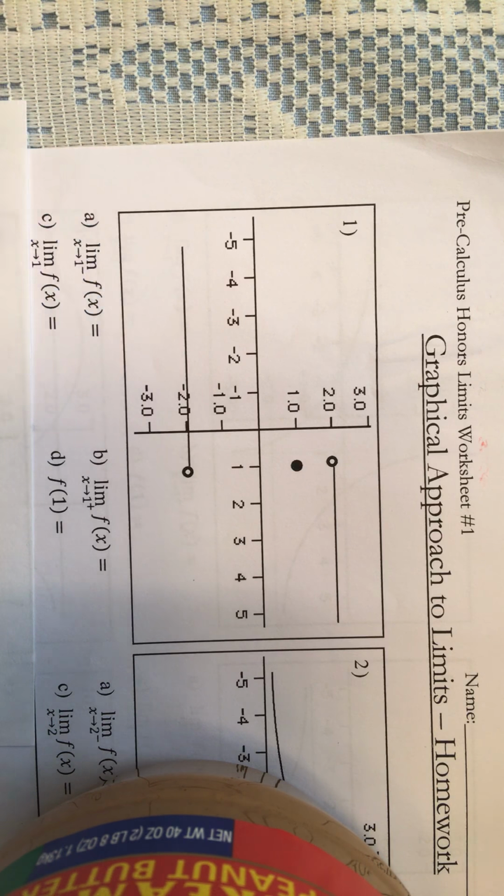So, as x comes from the right or from above, as I'm approaching, my y values are negative, like negative 0.1. As I approach, I'm saying 2.0, 2.01, 2.0000001, it looks pretty much like I'm going to land on 0 if I were allowed. But I'm not allowed to.